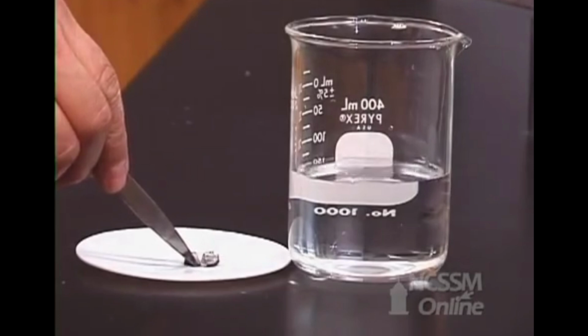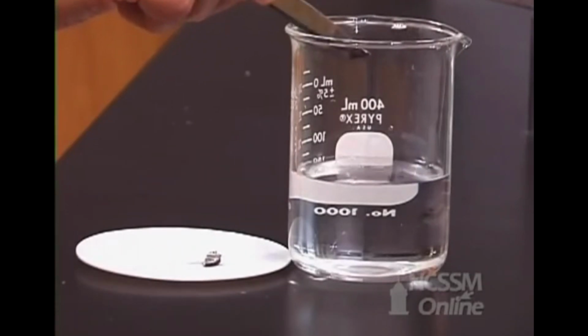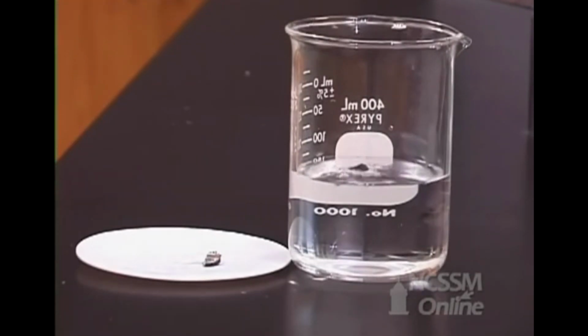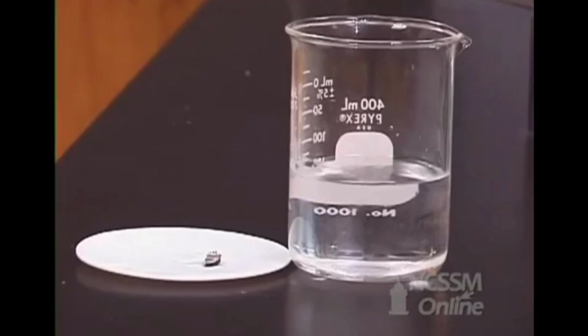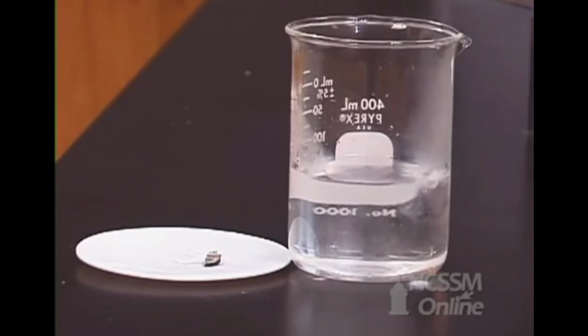If we add a piece of lithium to the water, one of the things that we notice is the fact that the lithium floats. Group 1 metals are less dense than water. We also see that the lithium reacts very rapidly with the water. This is a single displacement reaction producing hydrogen gas and lithium hydroxide. The lithium hydroxide is very water soluble and dissolves in the water. The hydrogen gas escapes.